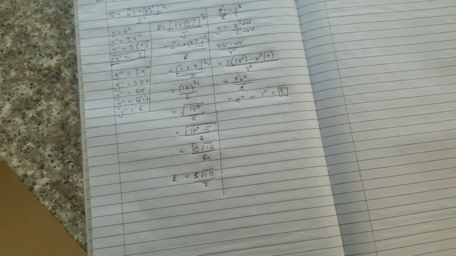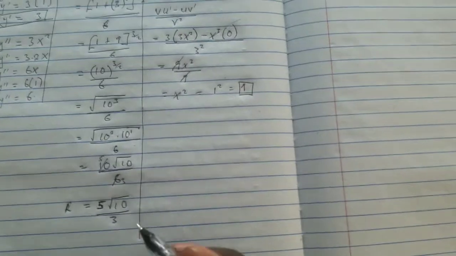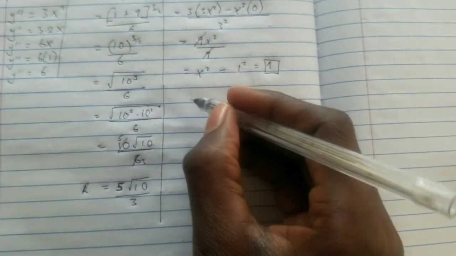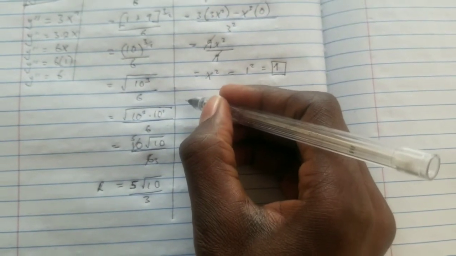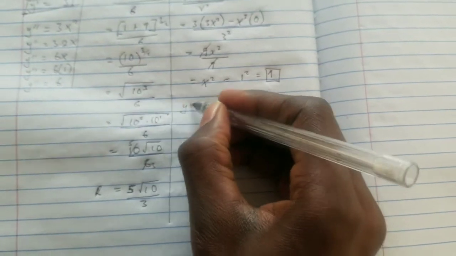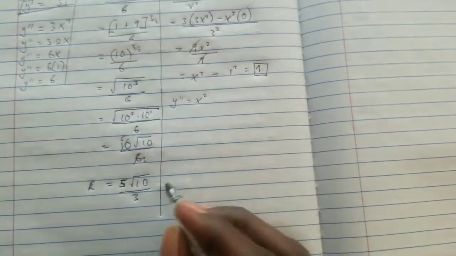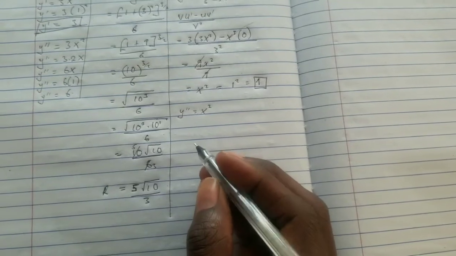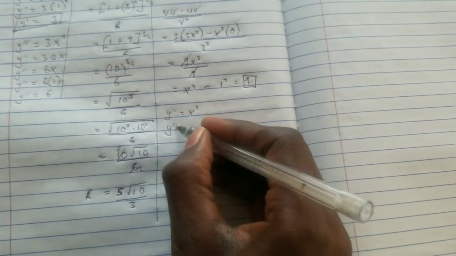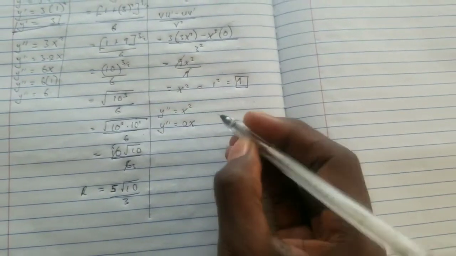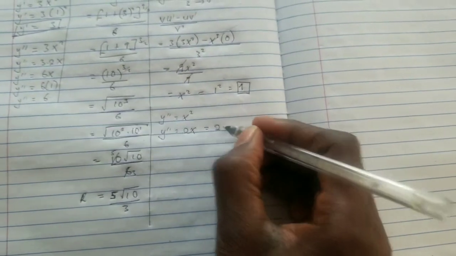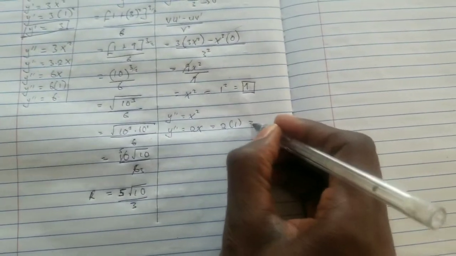Then from there we move on to finding the second derivative, the y double prime. So we have y prime equal to x squared. Differentiating this using just the power rule, we'll have y double prime equal to 2x. Replacing the value of x, we'll have 2 times 1, which is equal to 2.